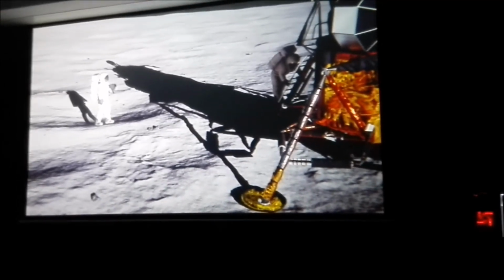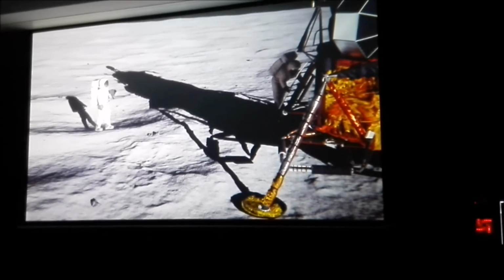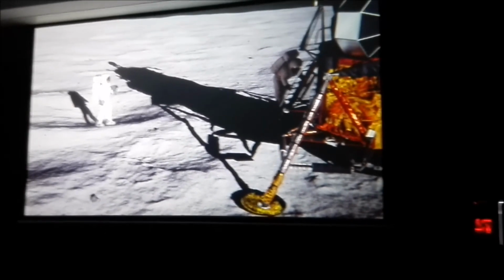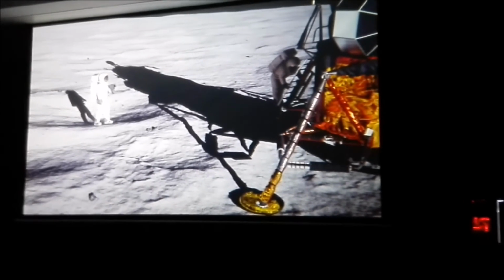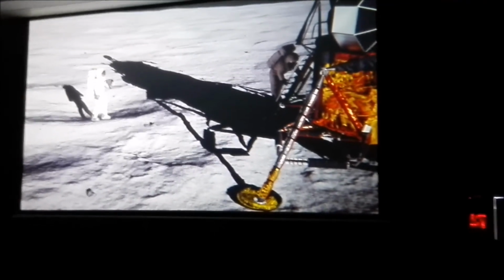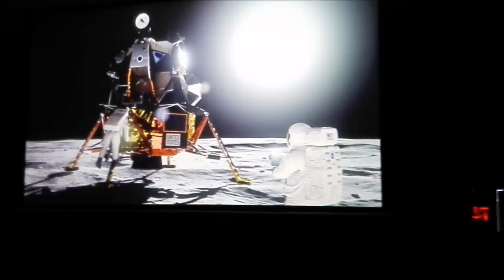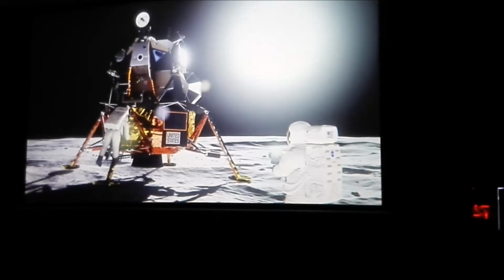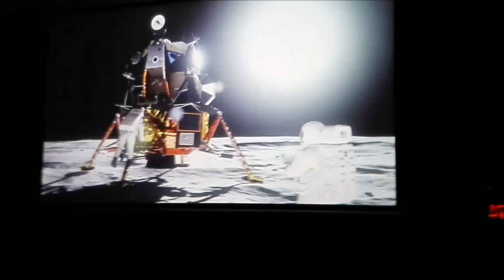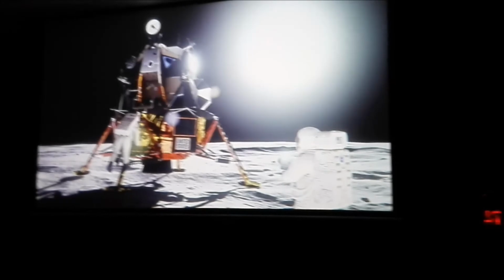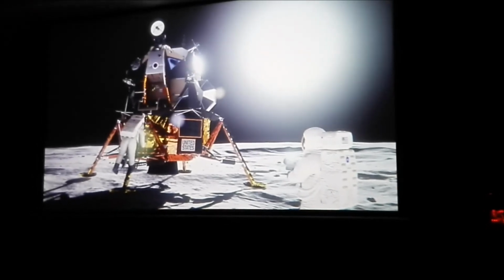The suit's made of something called beta cloth, and it reflects about 90% of light. So he is, besides the sun itself, the brightest thing on the moon. So then you get this whole effect, and you can see that that's how we recreated this whole scene and debunked a lot of conspiracy theories through the recreation of light. And that's our demo.